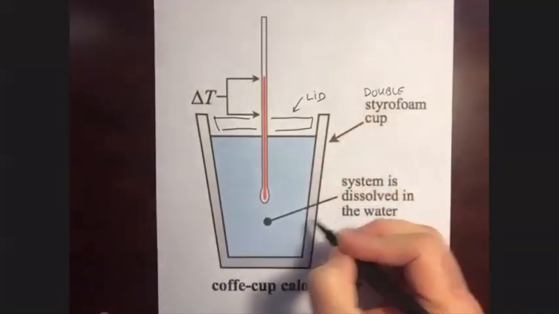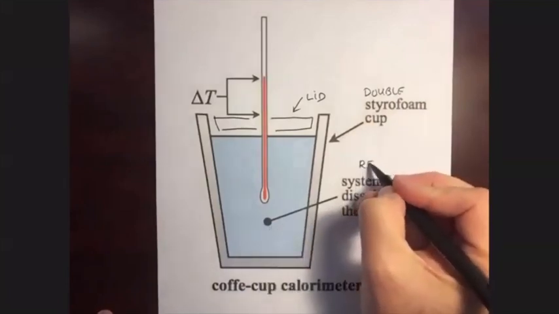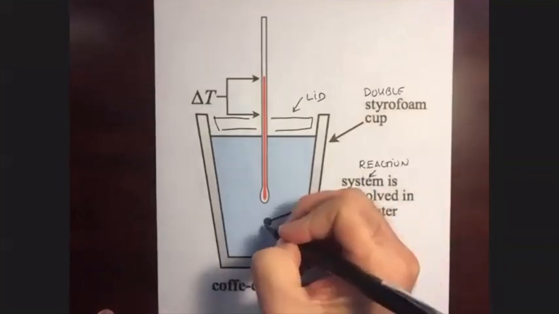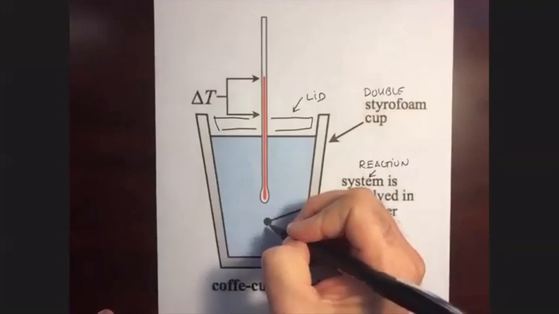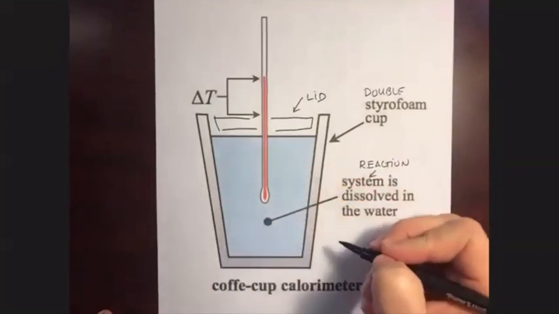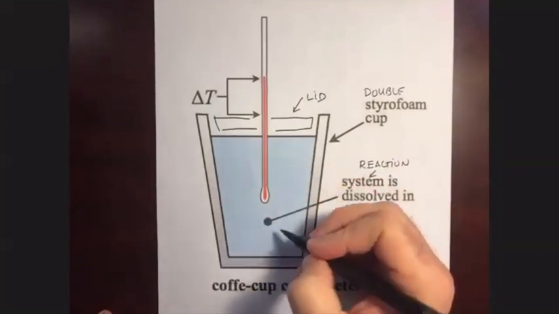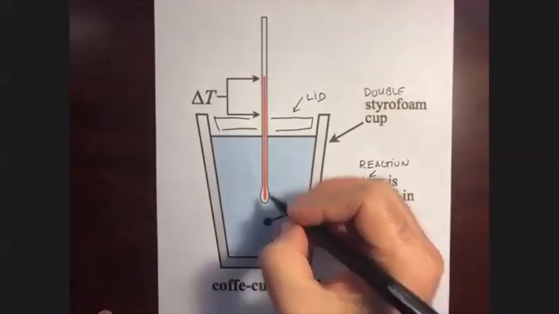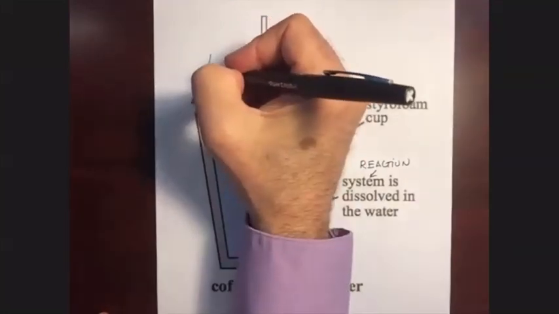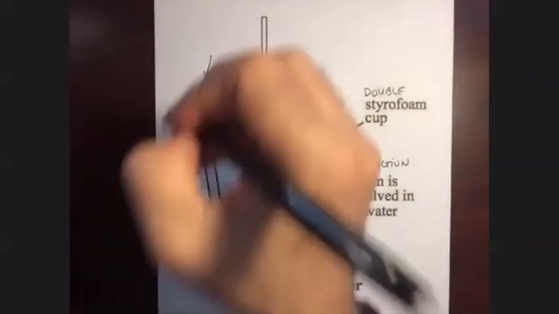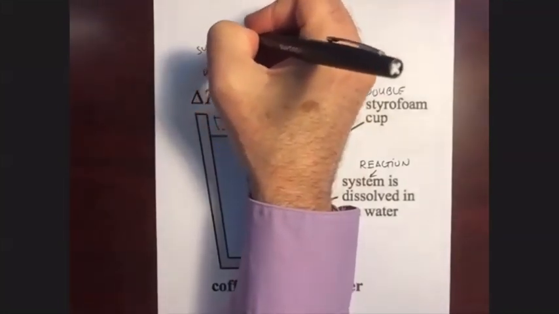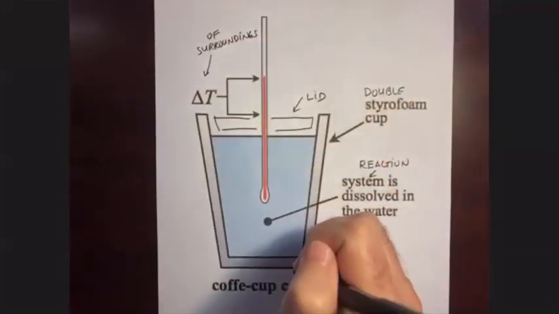So if our system is essentially a reaction that is happening in an aqueous solution, that means that the surroundings to our system are the solution and, of course, the inside wall of the calorimeter. Now, we're not going to measure what happens in the reaction. We're going to put a thermometer here in the solution, and we're going to measure the temperature change of the surroundings. That's what we're going to be measuring. Temperature change of the surroundings, all right?